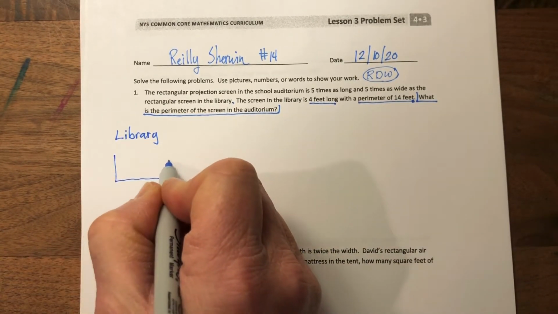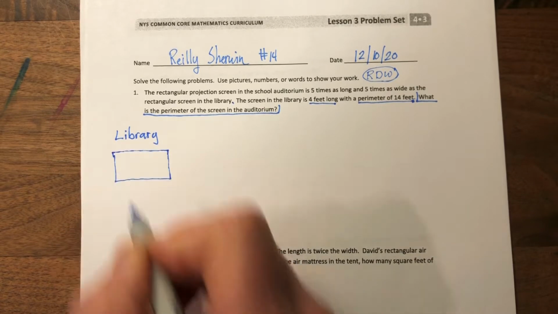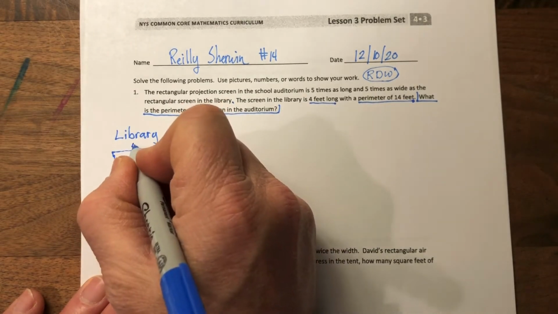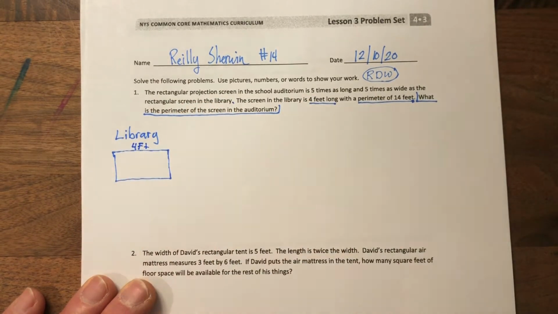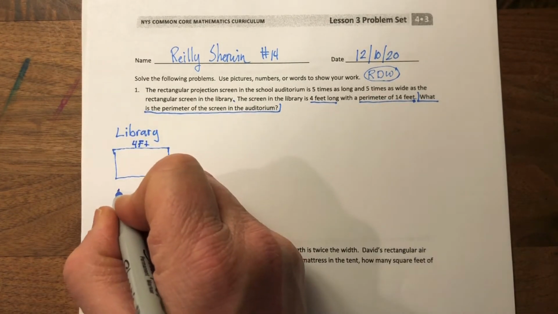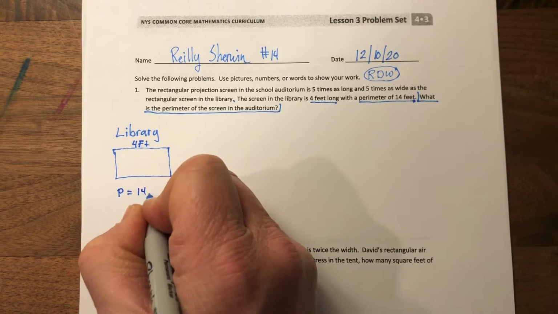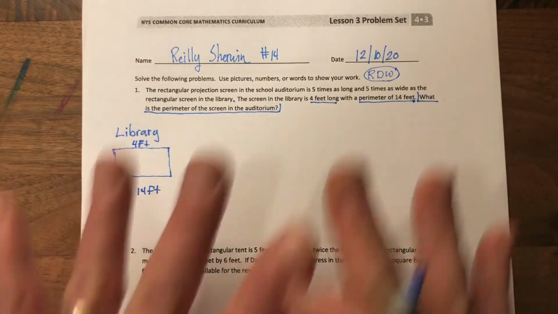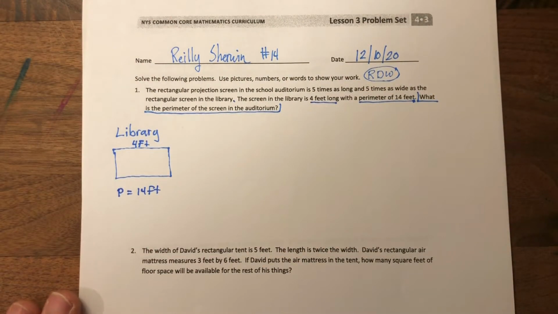So it tells me that it's 4 feet long. I'm going to label one of the sides here, 4 feet long. And then it tells me that the perimeter is 14 feet. So my P, perimeter, is equal to 14 feet. See how I'm leaving tons of space here so I can make sure I've got room. So there are my clues for the library.